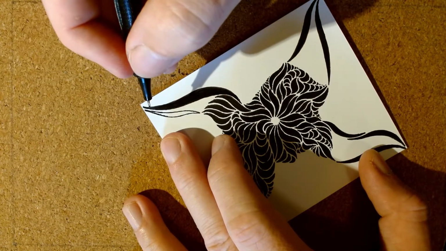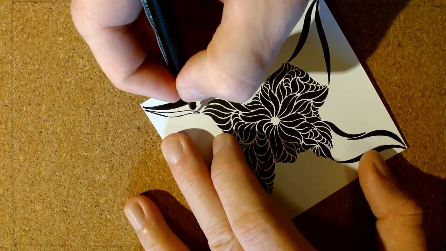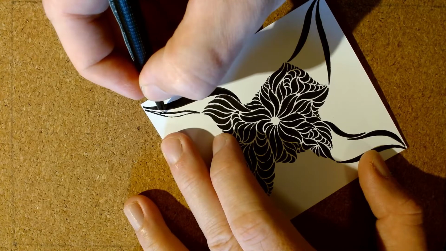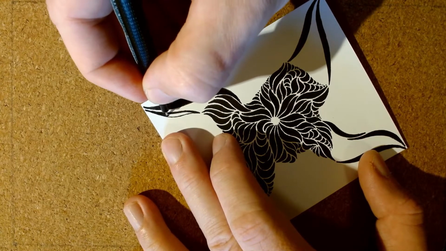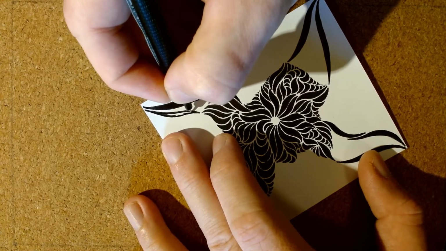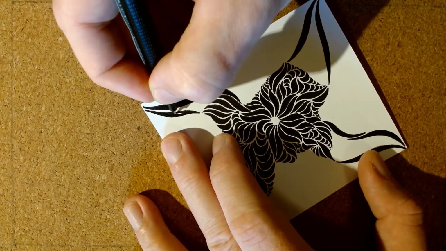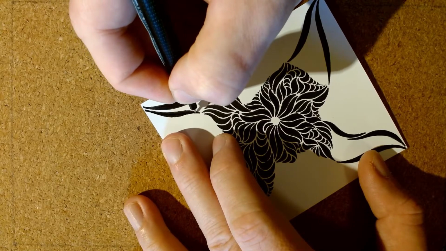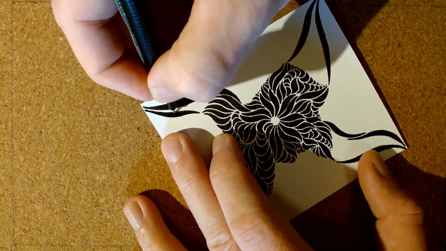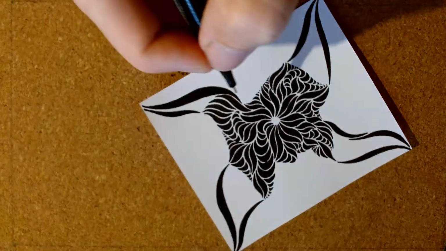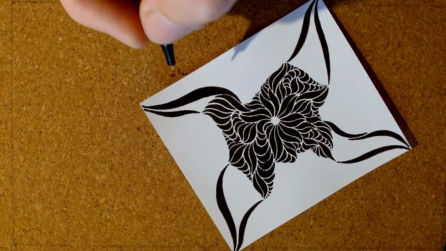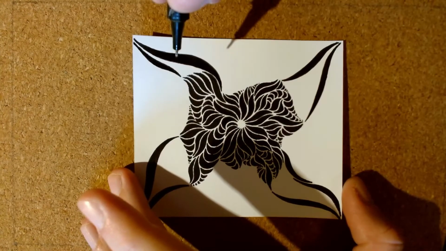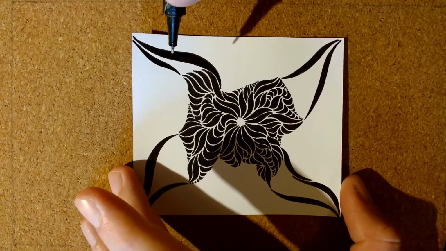Great, I have a fruit fly here. Fantastic. Let's see. I'm just doing these corners and some minor filling to give it a more natural flow into these larger shapes. And yeah, that's gonna be it.